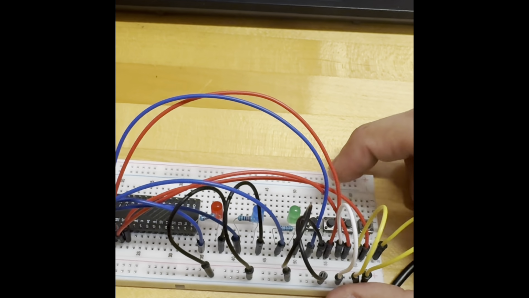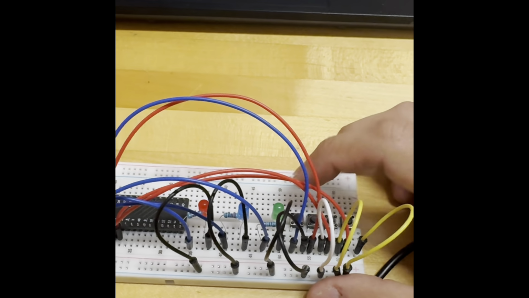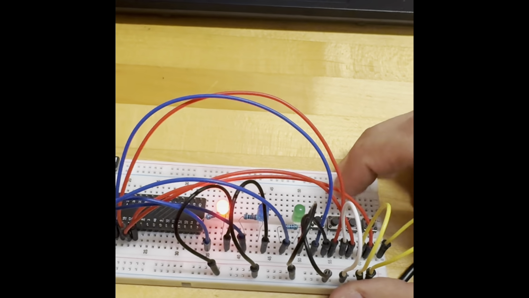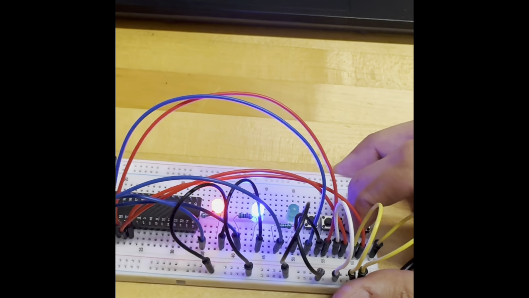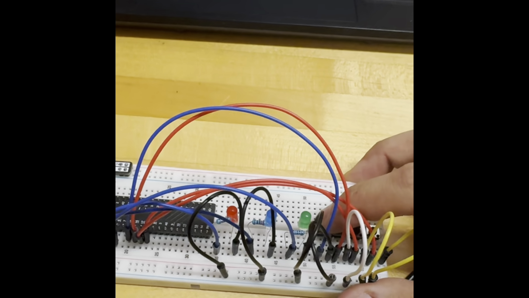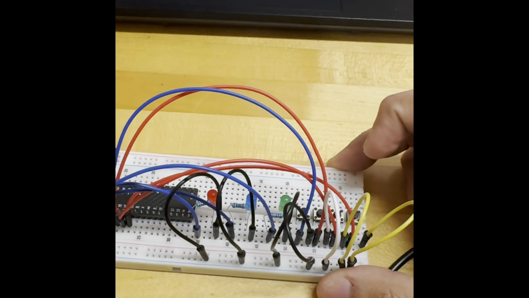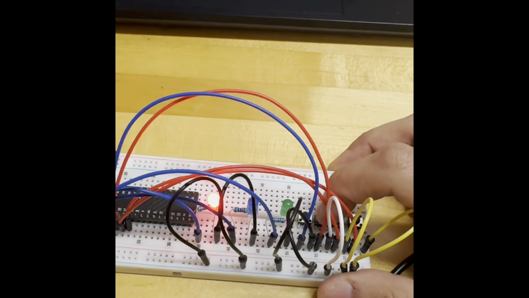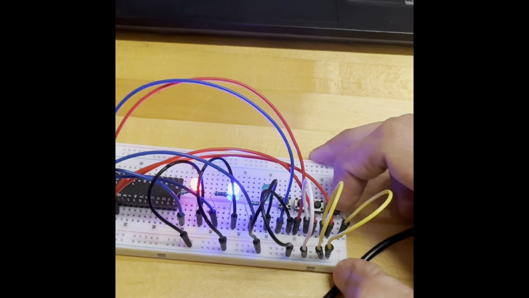Perfect. So now for button 3, which is basically gonna turn all of them off, I'm gonna turn on my red LED and my blue LED, and they're off now. Now I'm gonna test it with my green LED. Perfect.